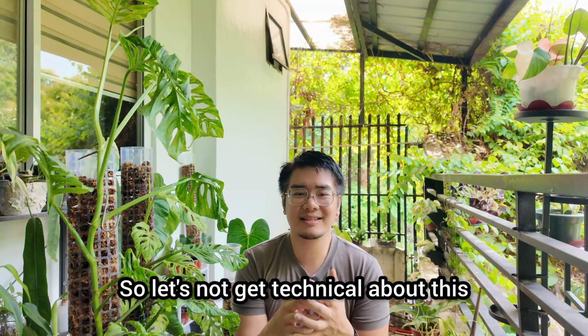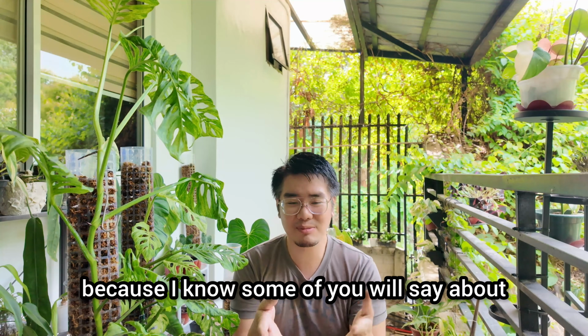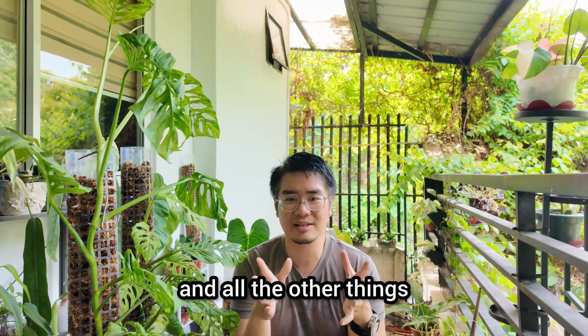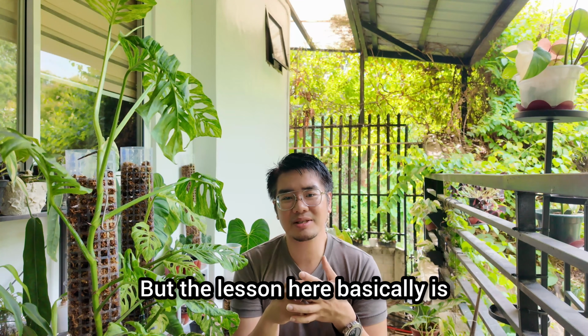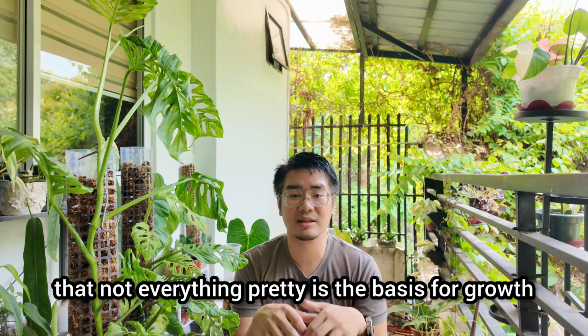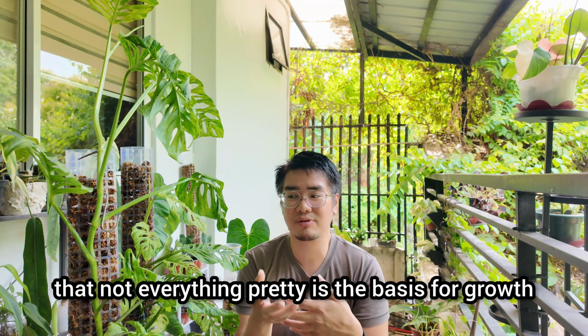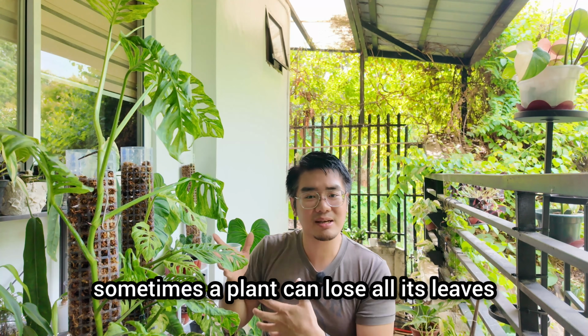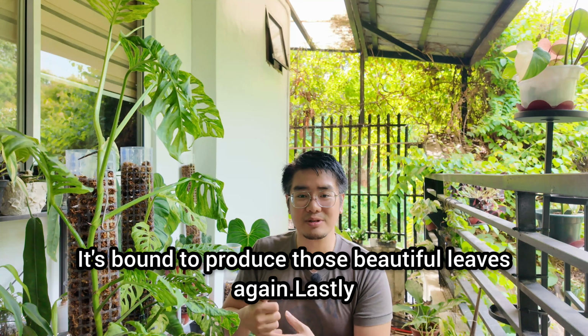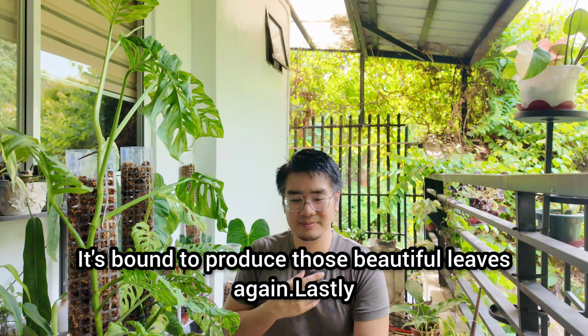So let's not get technical about this, because I know some of you will say something about how bananas grow and all the other things. But the lesson here basically is that we have to look as well at what's underneath, that not everything pretty is the basis for growth. So in our case, sometimes a plant can lose all its leaves because somebody damaged or cut it off. But if the root system is good, it's bound to recover. It's bound to produce those beautiful leaves again.